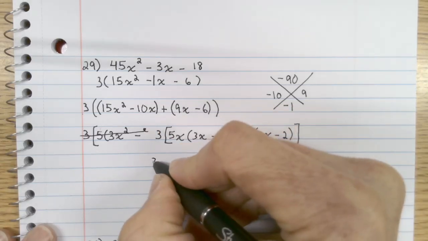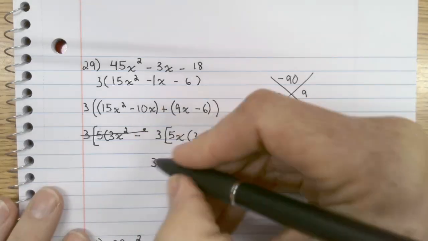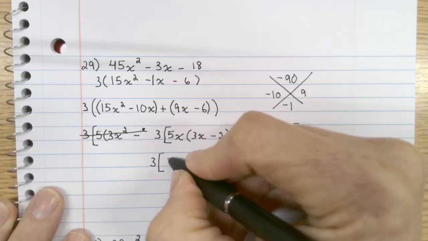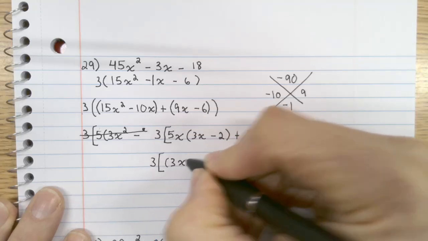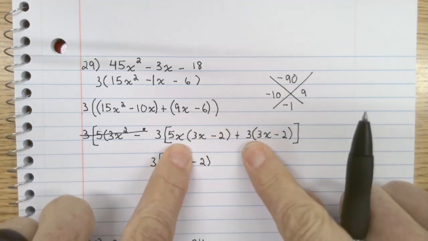And I'll put the 3 back down. And if I factor out my 3x minus 2, what I'm left with is 5x plus 3.